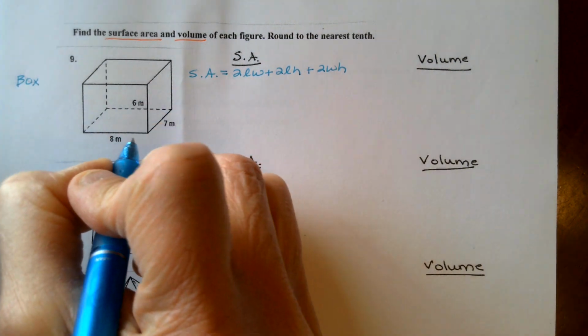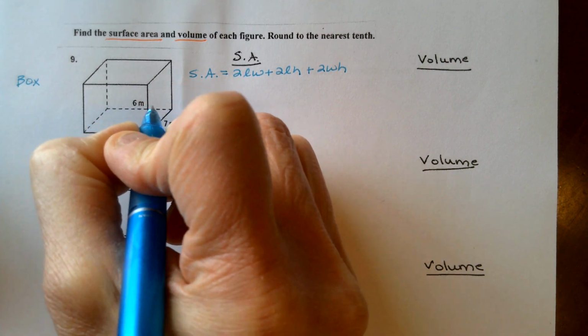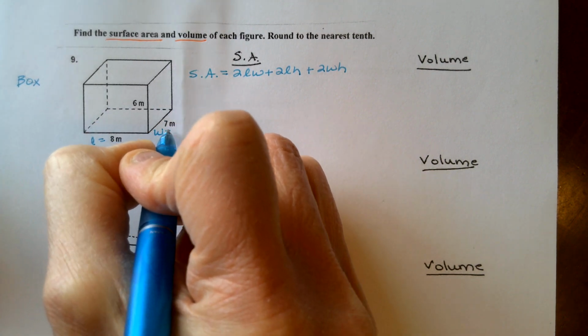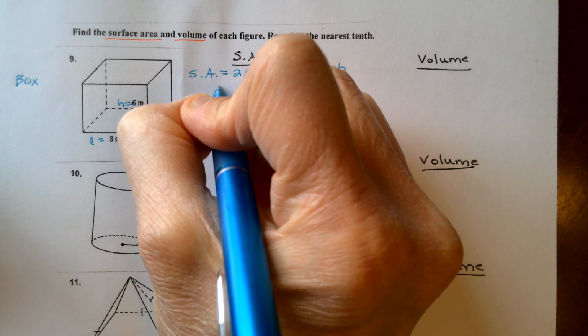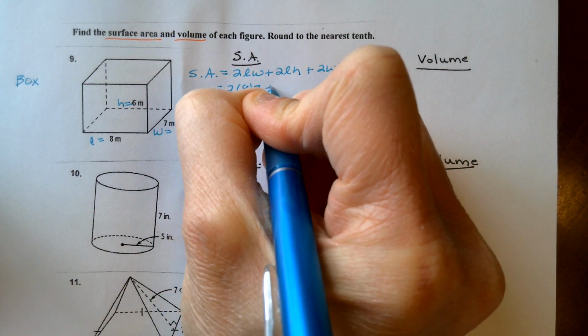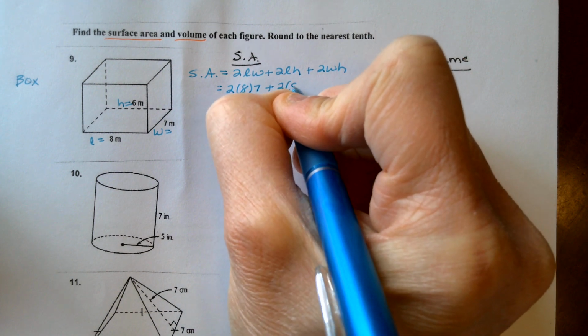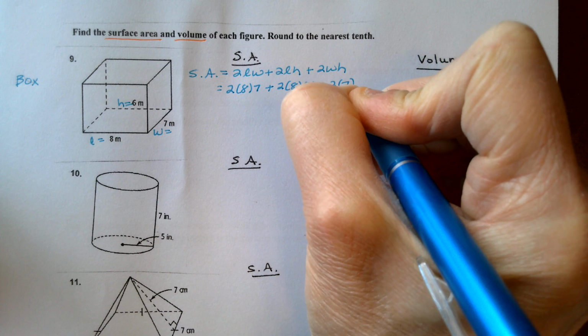So decide which one you're going to make what. It doesn't matter. They're interchangeable. Length, width, height. I label them so I don't accidentally substitute the wrong 2 in. So I got 2 length times width plus 2 length times height plus 2 width times height.